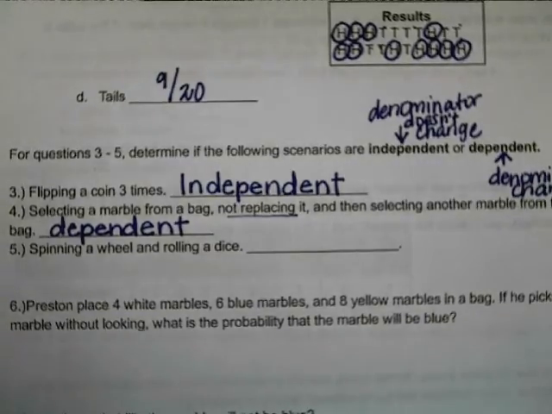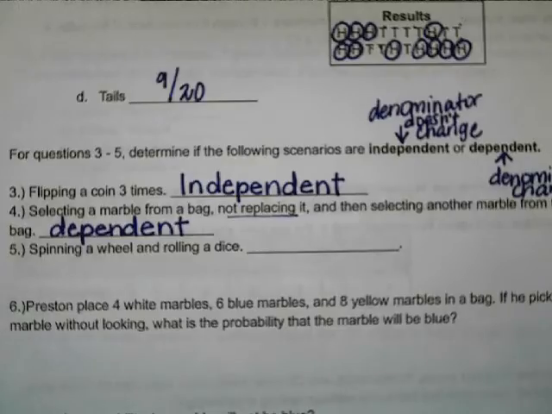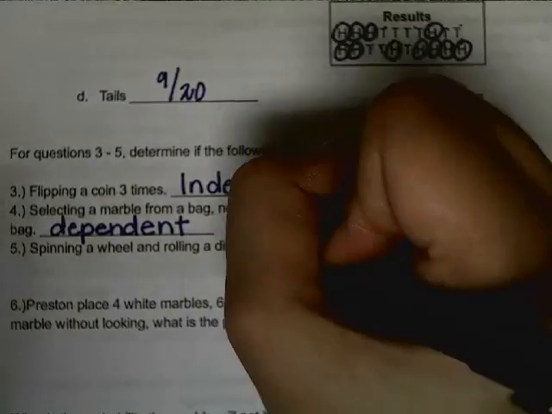Spinning a wheel and rolling a dice. If I have a wheel made and I spin it 10 times, each time I'm always going to have the same amount of options. I can never take anything away from a wheel. Same for rolling a dice. I will always have the same numbers on that dice. I can never just take away a number, take away a side of the dice. Therefore, this would represent an independent event.